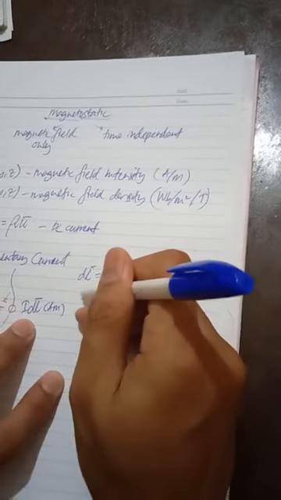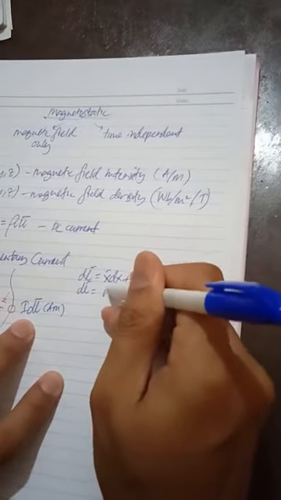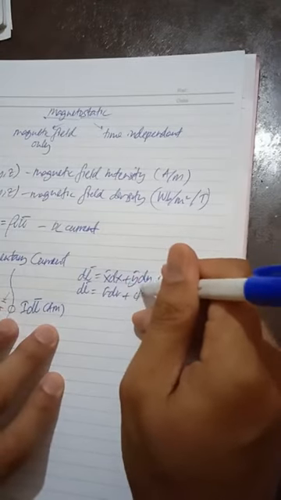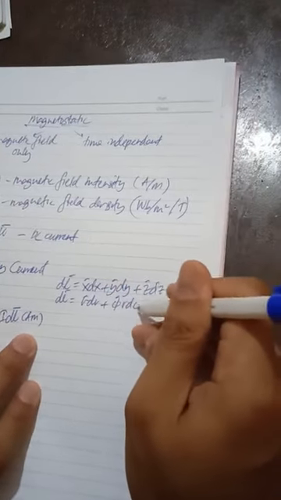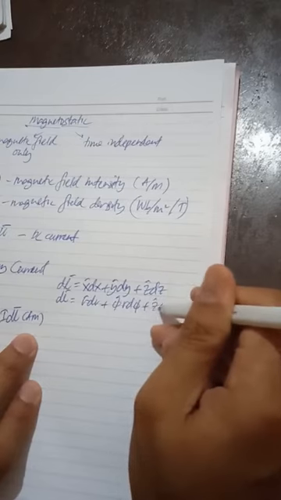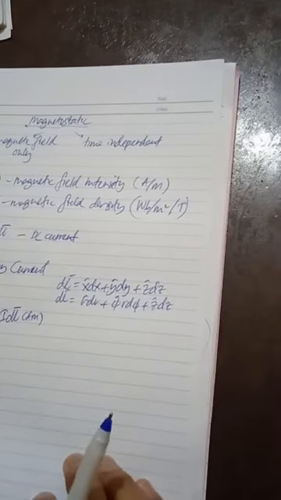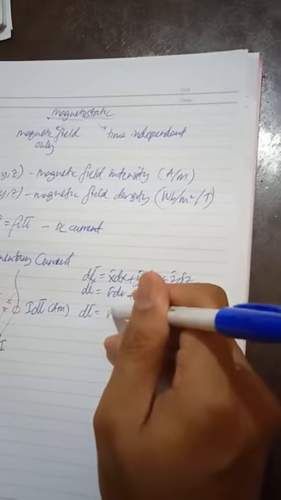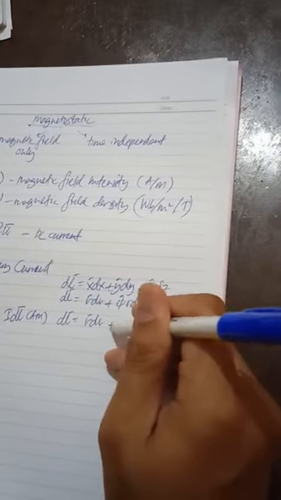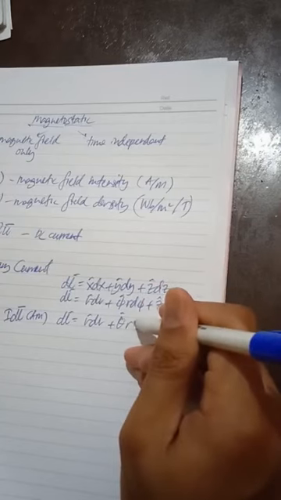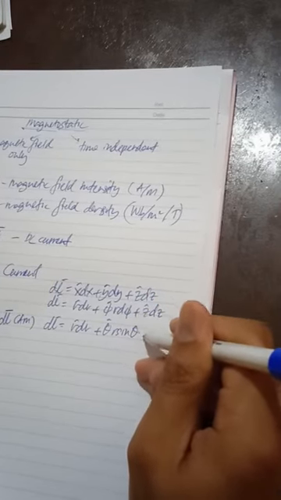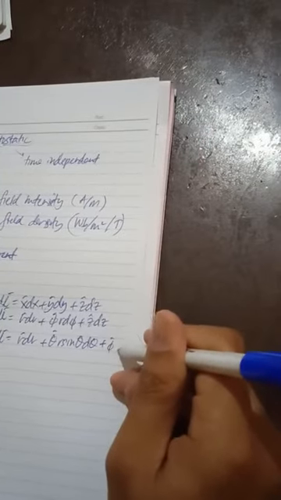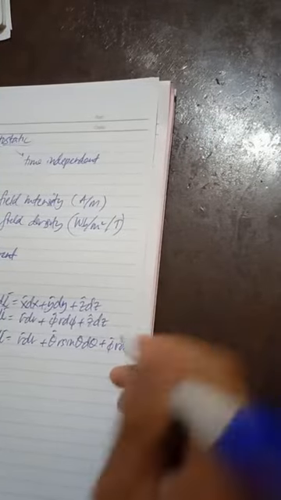For the cylindrical case, dl becomes dr ar plus r dphi aphi plus dz az. And for the spherical case, dl becomes dr ar plus r d theta atheta plus r sine theta d phi aphi.